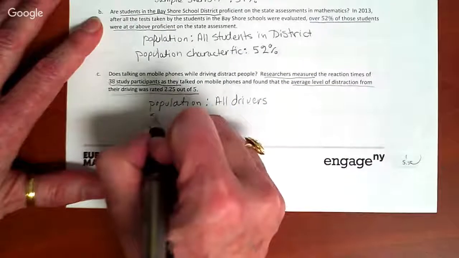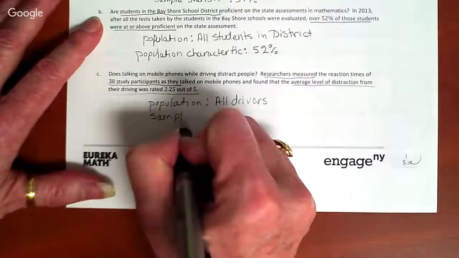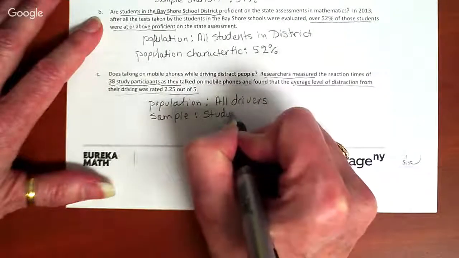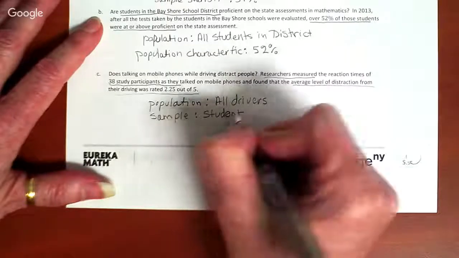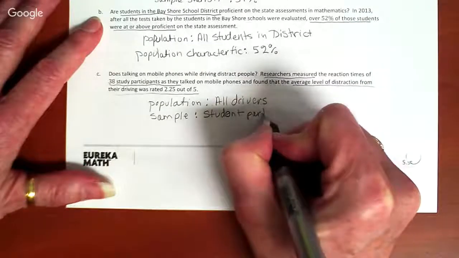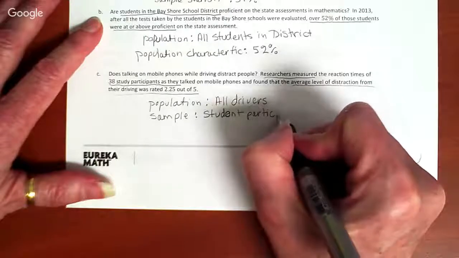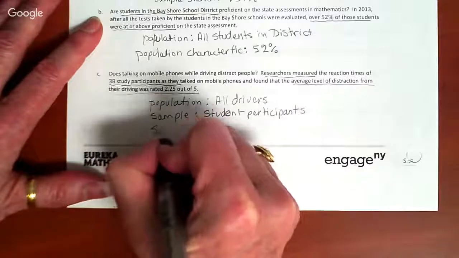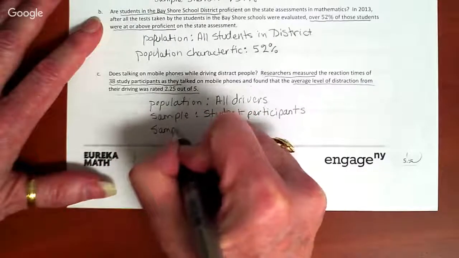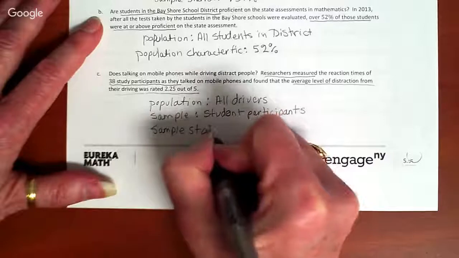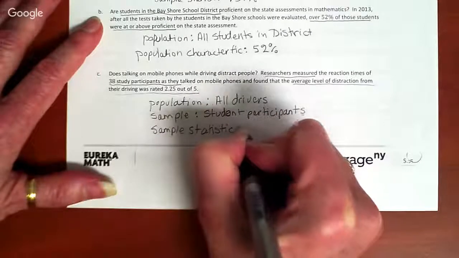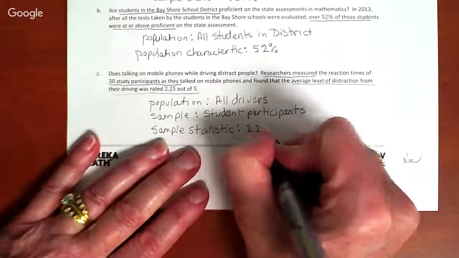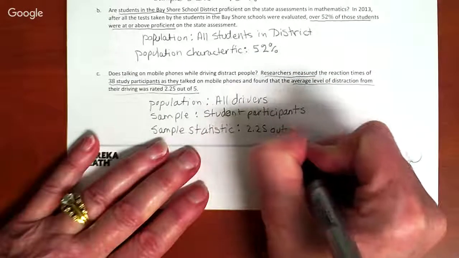The sample, the student participants. The sample statistic is the 2.25 out of 5.